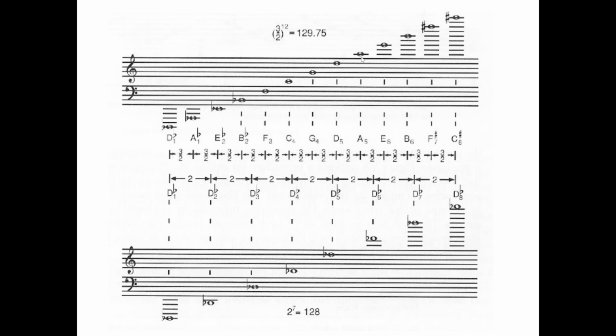Then D to A, and you'll notice here C, G, D, A. Those are the strings of a viola or a cello. So these are all tuned in fifths. And then A to E, that's violin, would go G to E. So again, those strings are all fifths. E to B, B to F sharp, and then F sharp to C sharp.